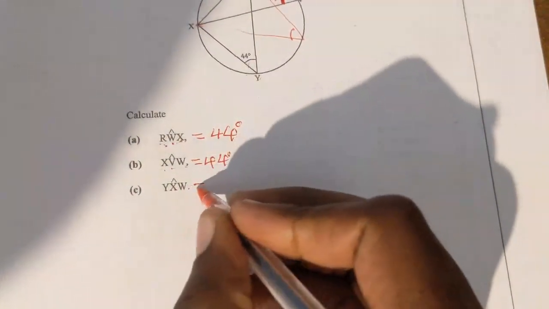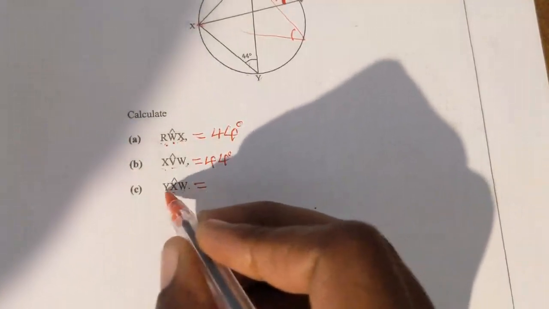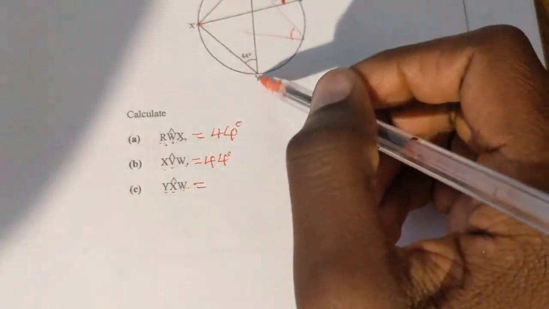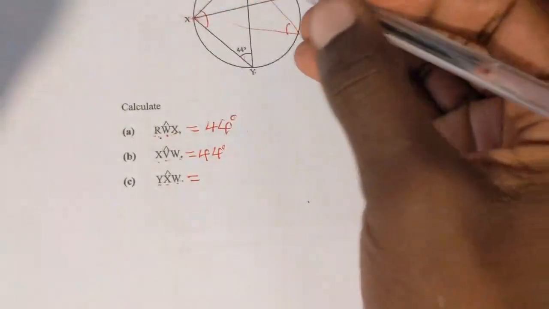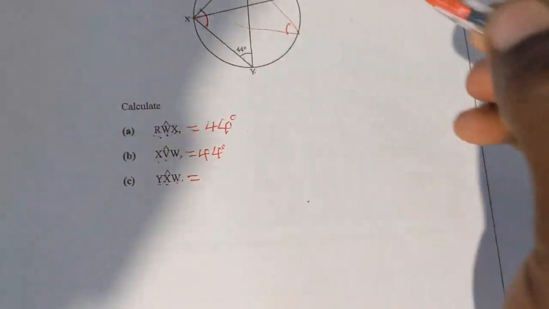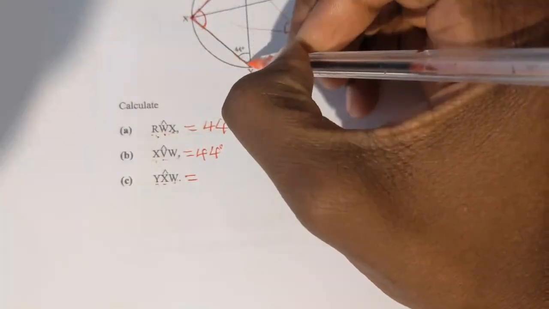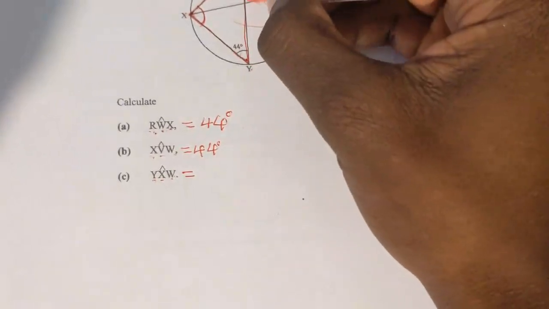Okay, so we are looking for YXW. So Y, X, W. So we are looking for this here. If you look at this, this is a triangle, like that.